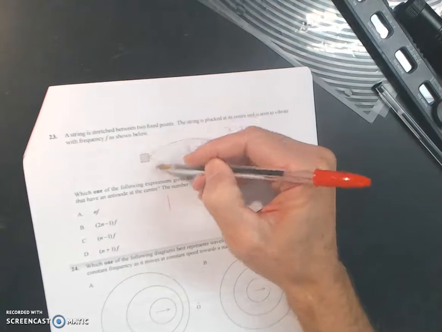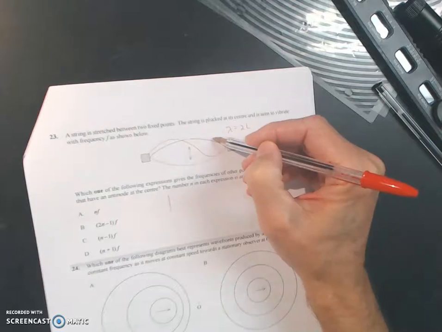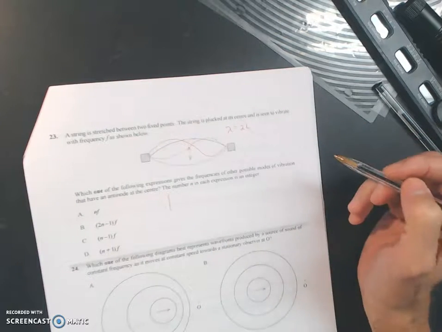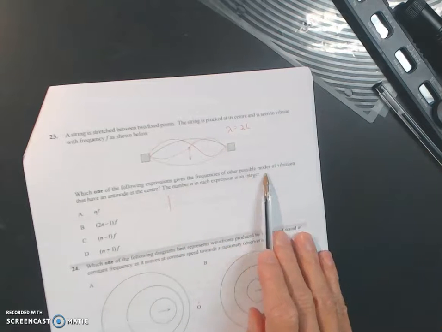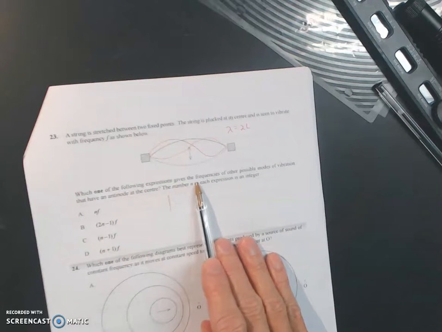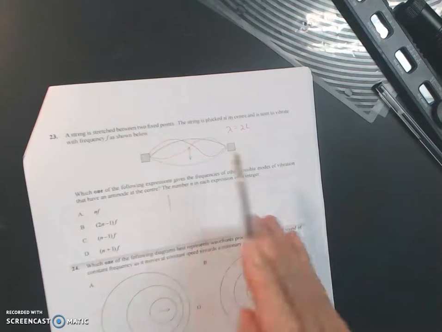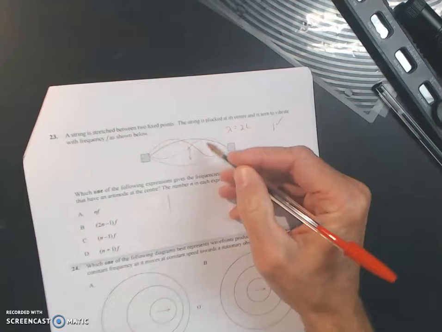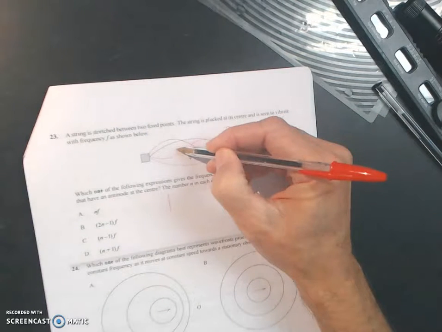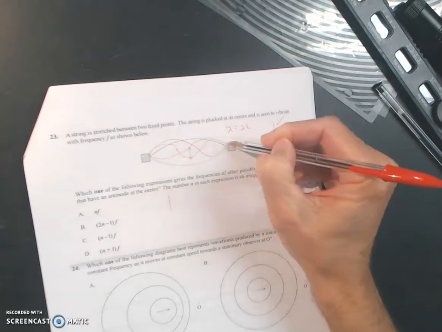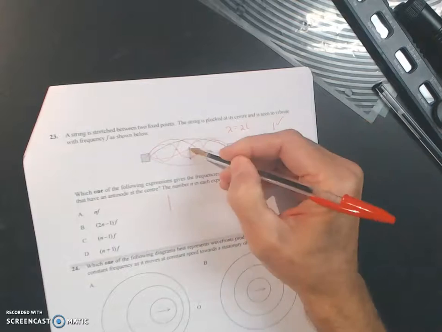So I guess I can do this right on top of this. So obviously the second harmonic is going to have a node in the middle. I'm trying to remember, what do we want? Which one of the following expressions gives the frequency of other possible vibrations that have an antinode in the center? So 1 we want, 2 we do not want, 3 it looks like we want, 4 will have a node there.